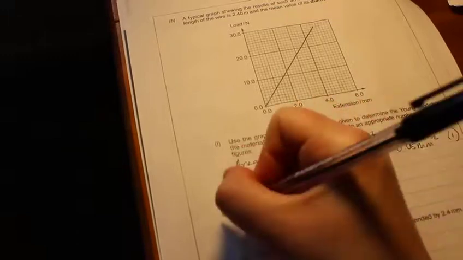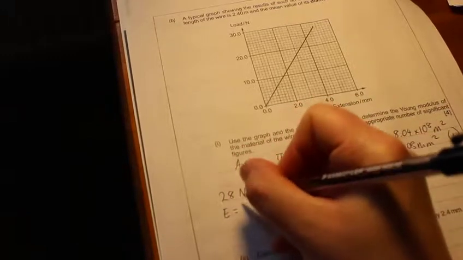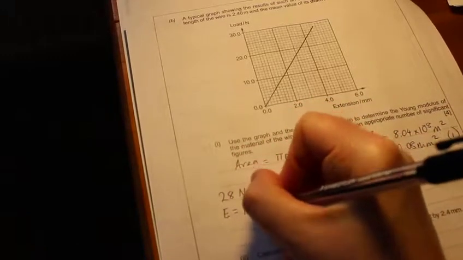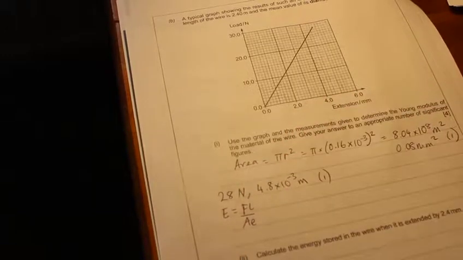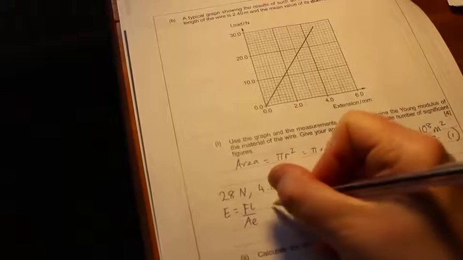Then we're using our equation for the Young modulus, so stress over strain, which we know is FL over AE, where E is the extension.